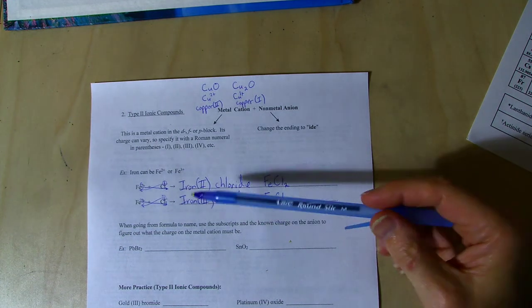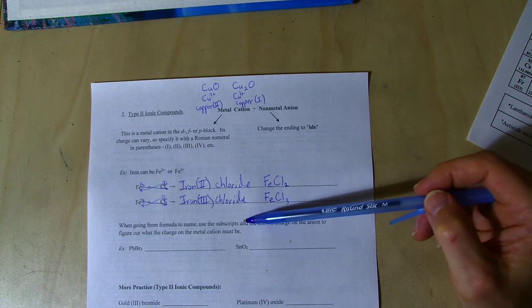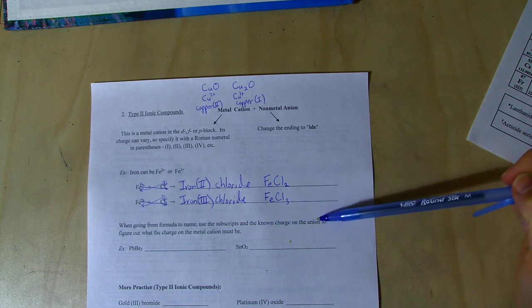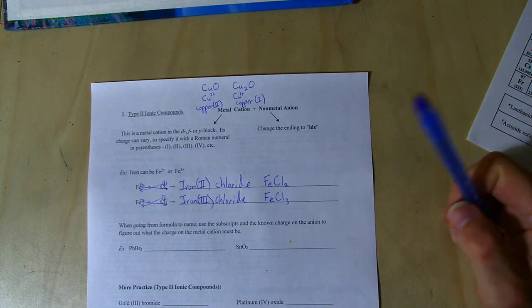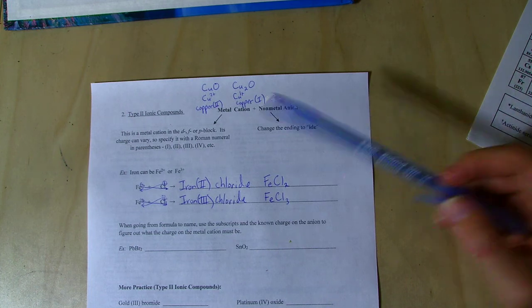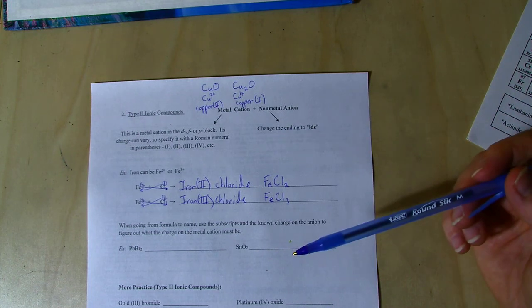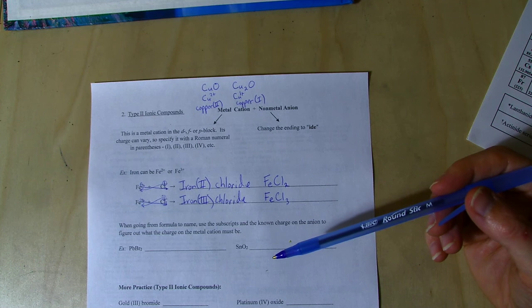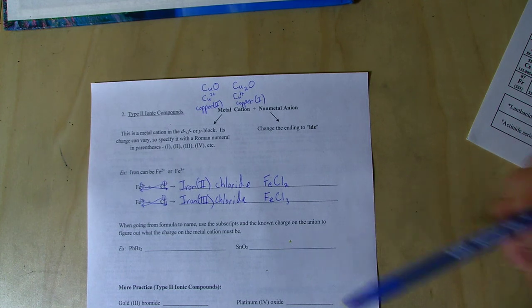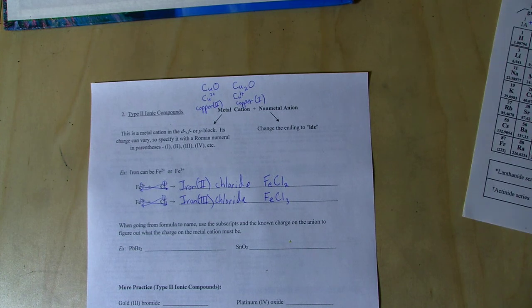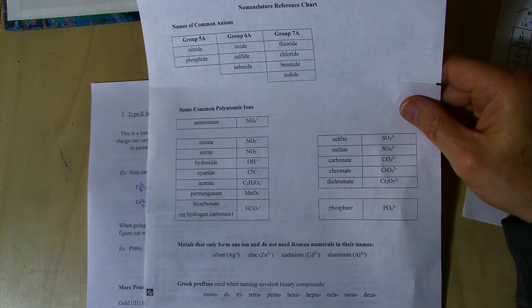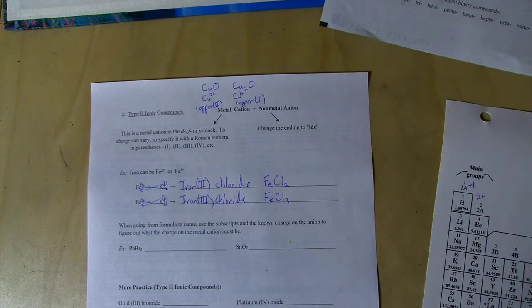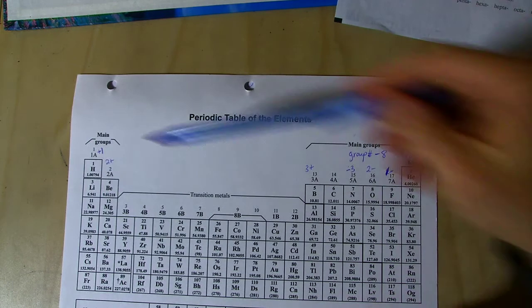Okay, so when you're going from the formula to the name, we're going to use the subscripts and the known charge on the ion to figure out what the charge is on the metal. Since the charge on your anion is not going to be variable, you got to know the charge on the anion. If you don't know the charge on the anion, then you're not going to be able to figure out the charge on your metal. Okay, so again, you can use your chart here, you can use your periodic table. You should know the pattern of the charges here.